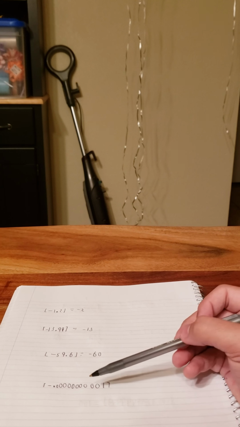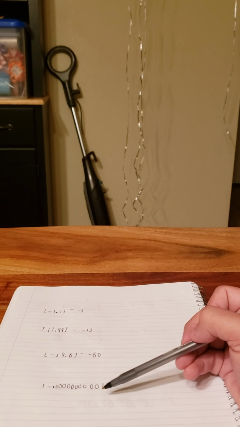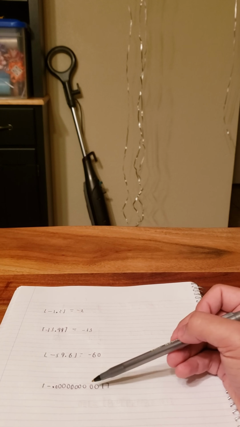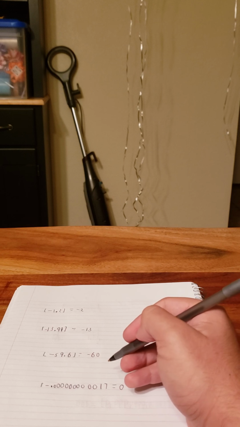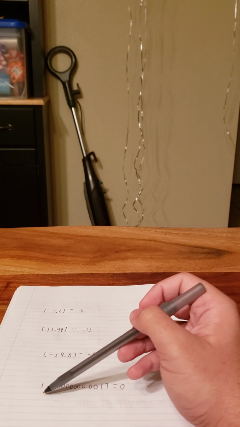With this, you bring it to the closest greater integer. And one thing you should know is that integers also include 0. So this will wind up being 0, because it's the closest integer to this number that's greater than this.